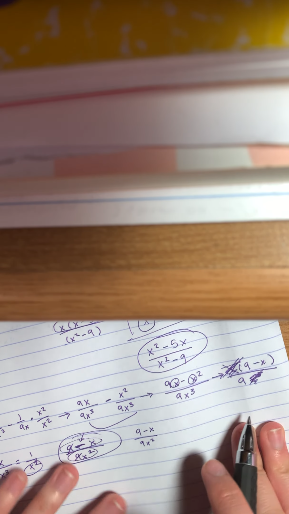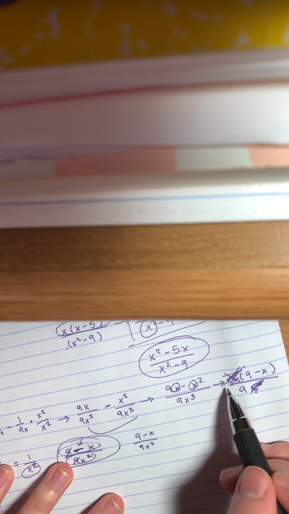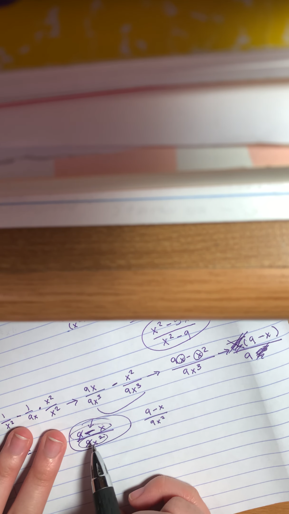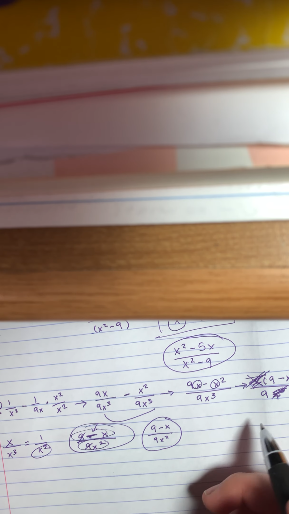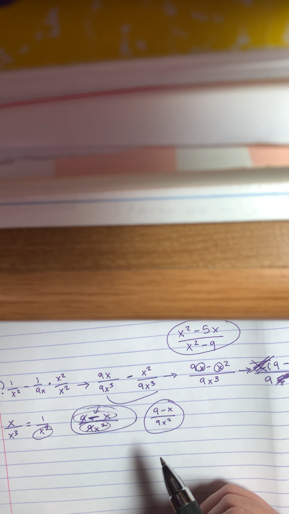You see, we could simplify over here because x was multiplying 9 minus x. But over here, we cannot simplify 9 because 9 is subtracting in the numerator. Hope that made sense. It's kind of hard to explain, but just make sure that when you're simplifying the numerator and the denominator, they're not subtracting or adding, because if you're simplifying from that point, it would just be a mess.